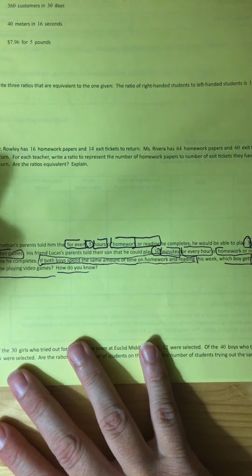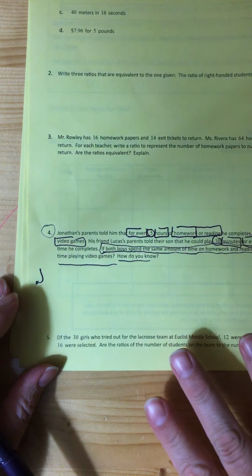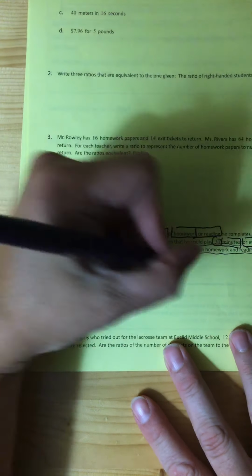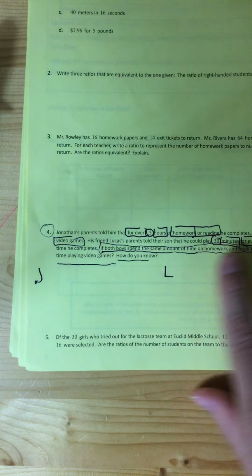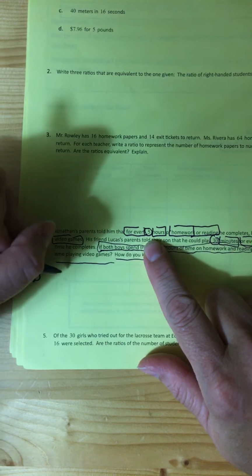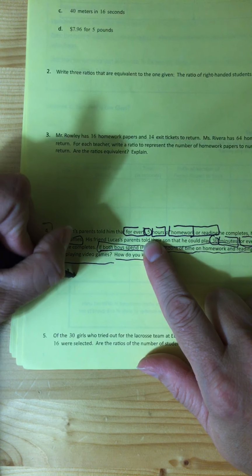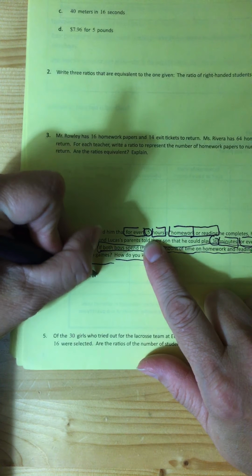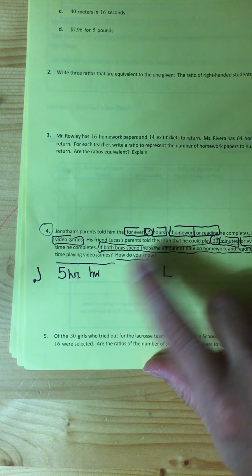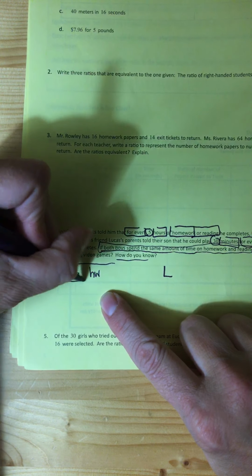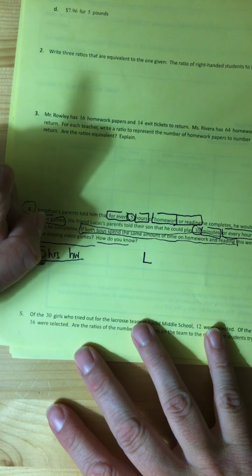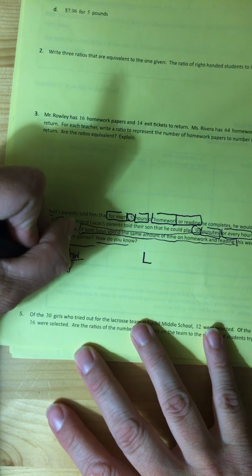So I'm thinking we should kind of label this. We got Jonathan, I'm going to use a J there. And then, who's the other kid? Lucas. So Jonathan, it says for every 5 hours homework, I'm just going to clump homework and reading together into homework, he gets 3 hours of games.